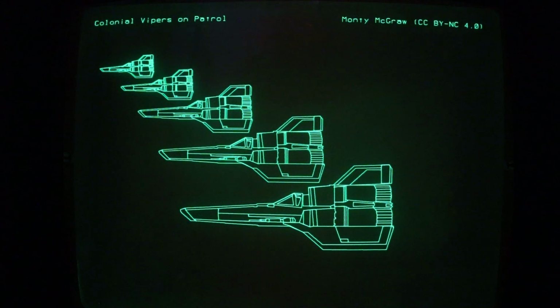What I did in 2000, after I found this picture on the website, I printed out that image and digitized the biggest Viper, the one at the bottom of the screen, using my Tektronix 4662 pen plotter, which I have a video of on my channel, with a digitizing pen, which is a transparent pen with a crosshair, so I could put it over each point and hit the button, and it would send the coordinates of that point to the computer.